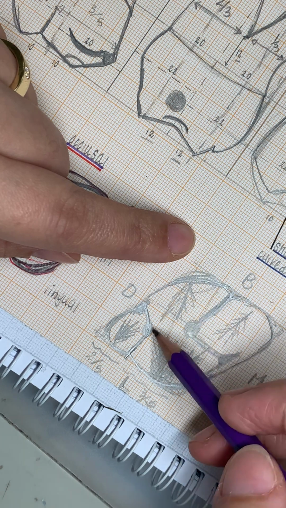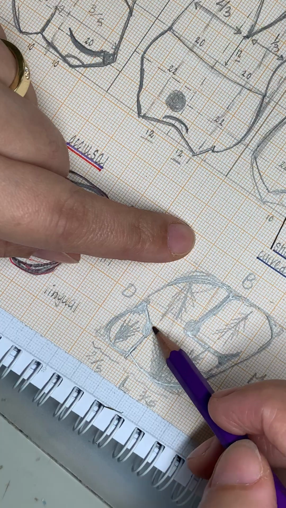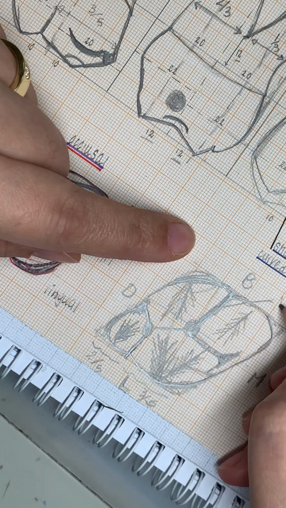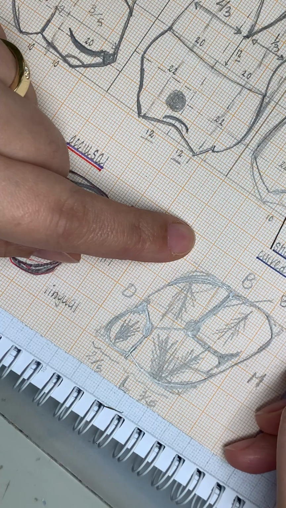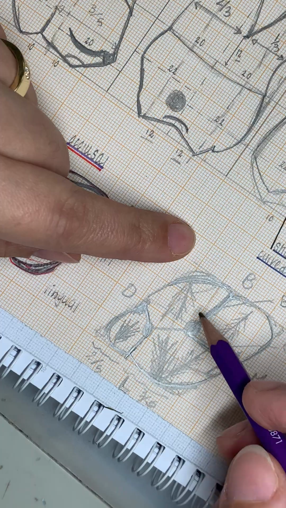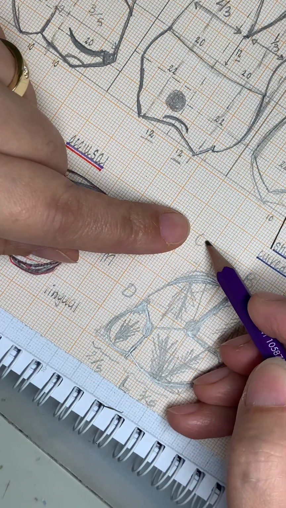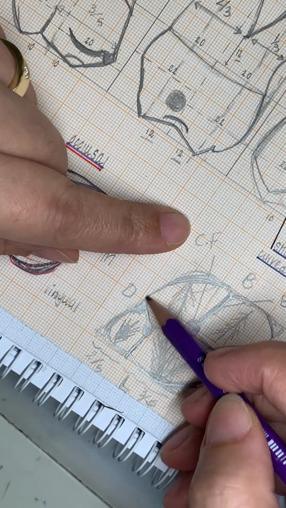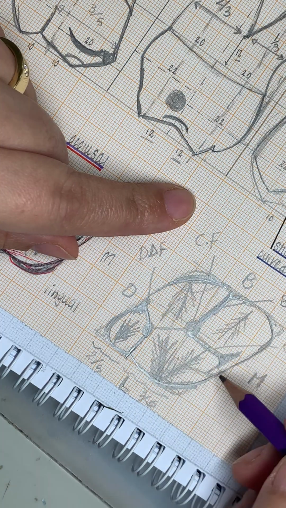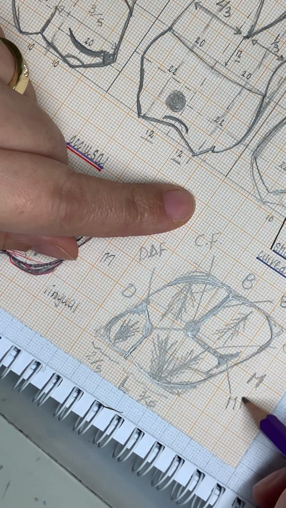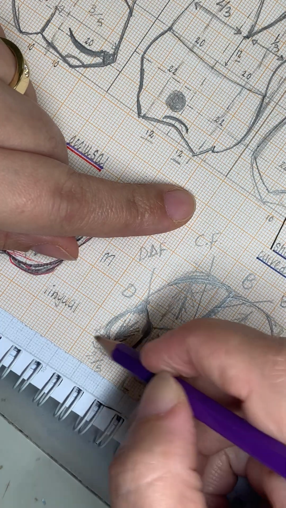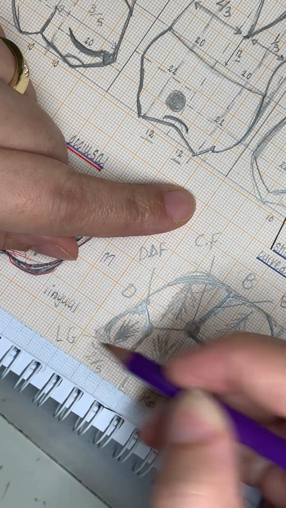Here don't forget that the oblique ridge is cut by the transverse groove of the oblique ridge. So this is my buccal groove, this is my central groove, this is my central fossa, this is my distal triangular fossa, this is my mesial triangular fossa, this is my lingual groove, right?